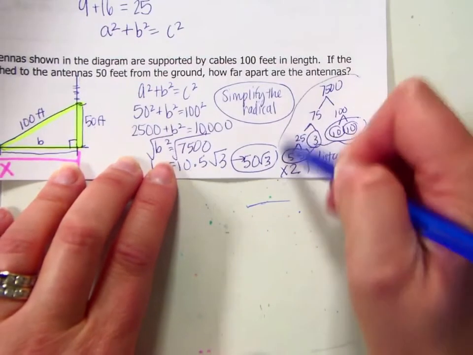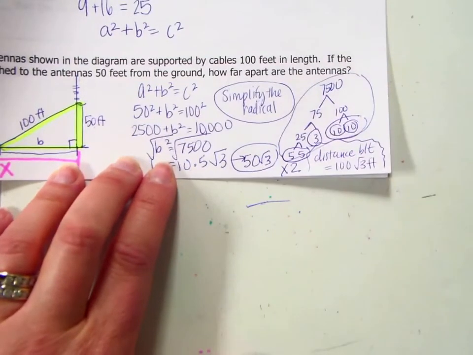If you need help on simplifying radicals, Khan Academy is a good place to go.